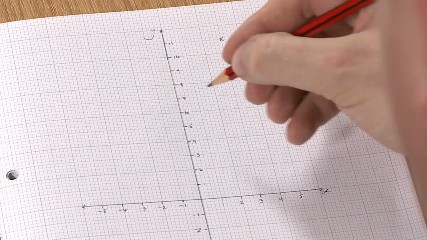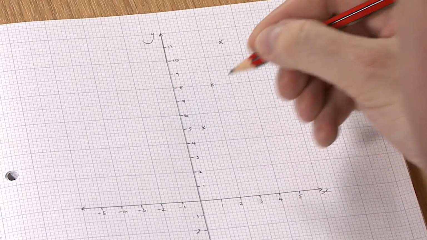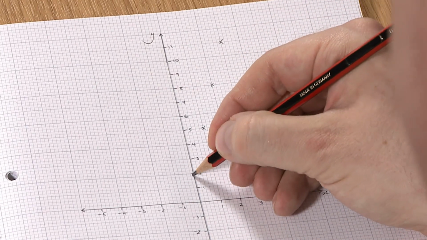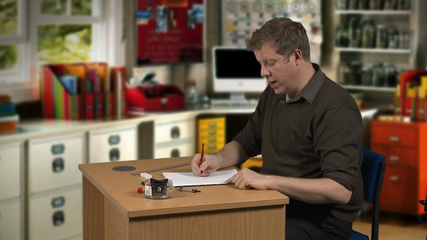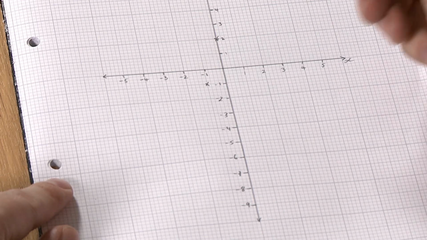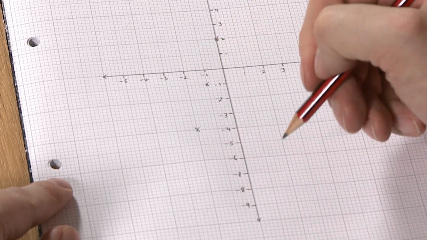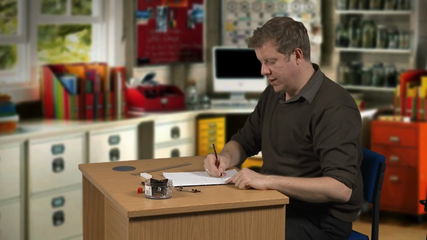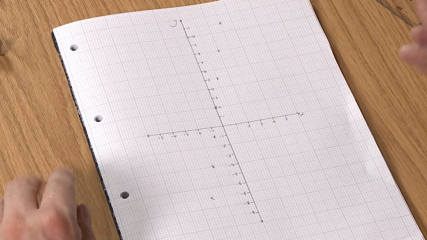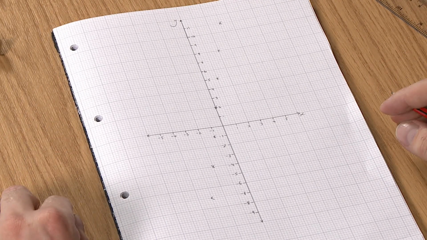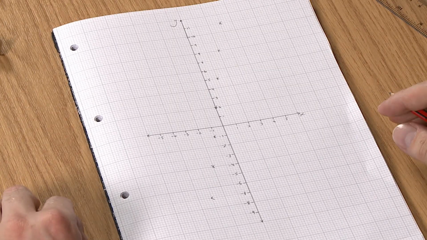And now we're going to keep plotting those coordinates in the same way and hopefully end up with all of our points in a straight line. So next was 1, 5, then 0, 2, then -1, -1, then -2, -4, -3, -7. So we've now plotted all of our points and you can see that they do in fact fall in a straight line. So all we need to do now is join them up with a ruler.